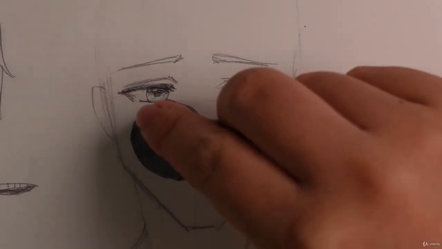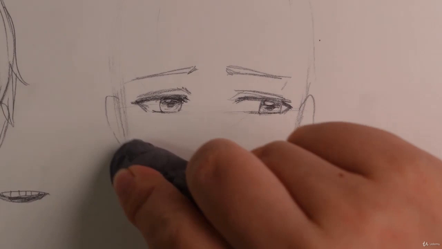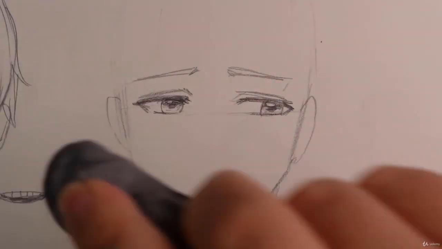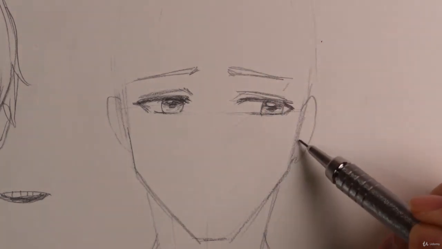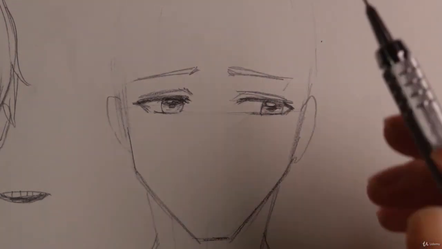I have a lot of smudging because I always have multiple drawings on multiple pieces of paper. So, try not to smudge, guys. Well, it's inevitable at this point.